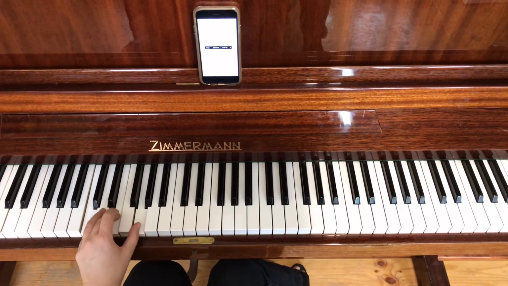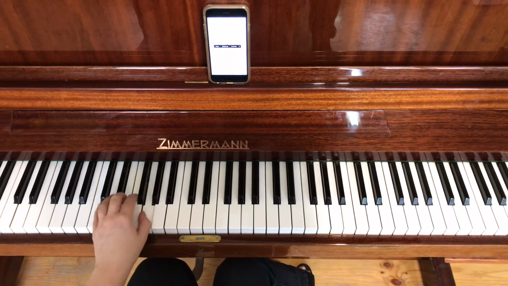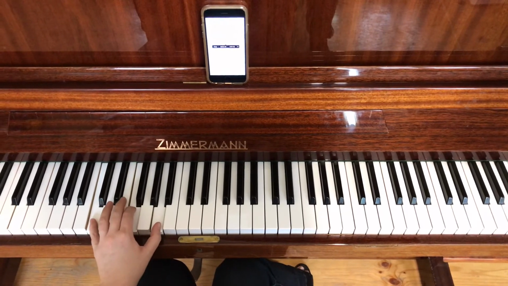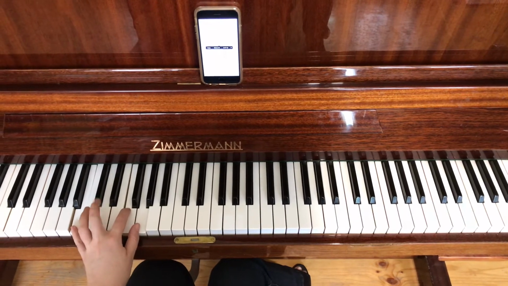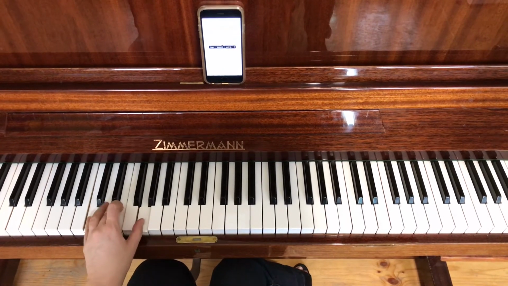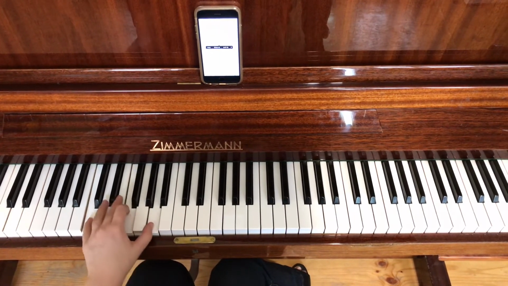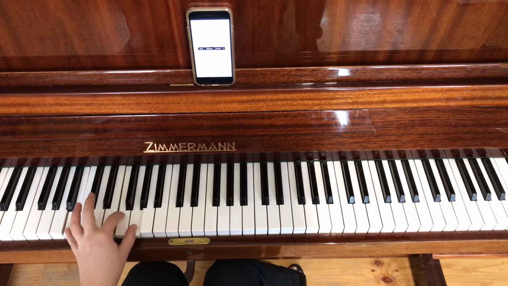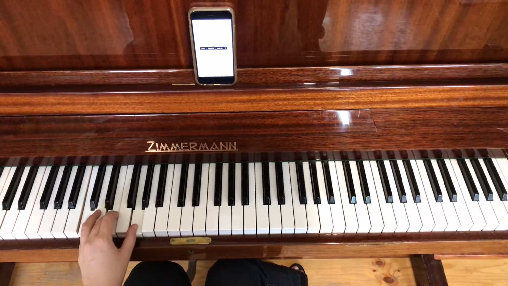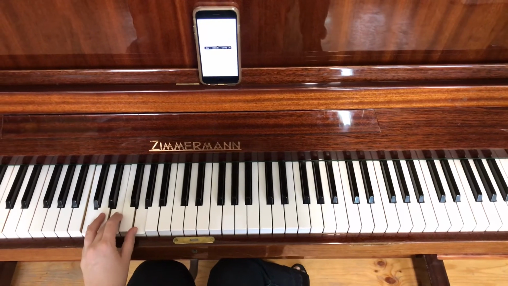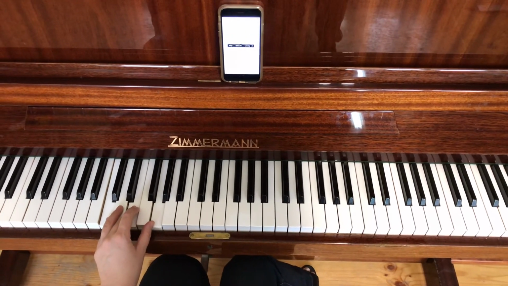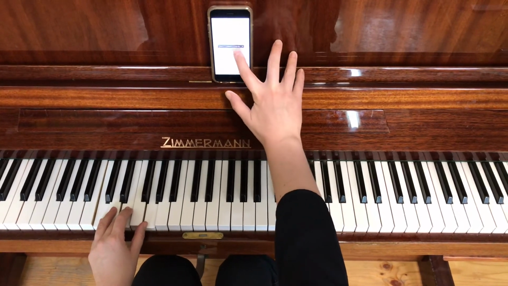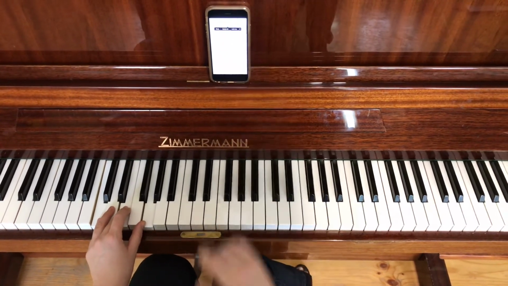So the C major chord is in a root position, the F major chord is inverted, C major root, G7th with a skipped D inverted, C major, F major, C major, G7th, and C major. So this will help us to learn our new song on the next page here, page 107.